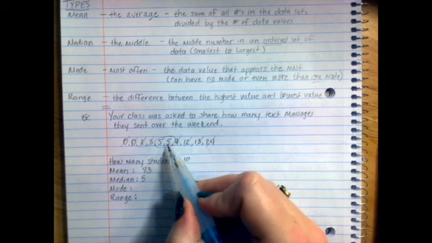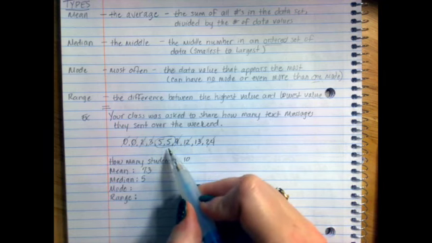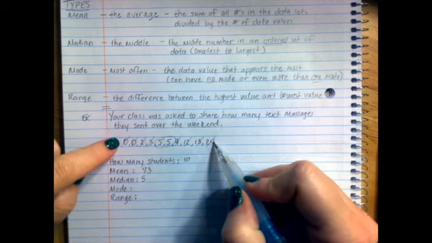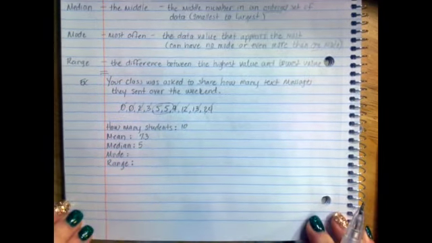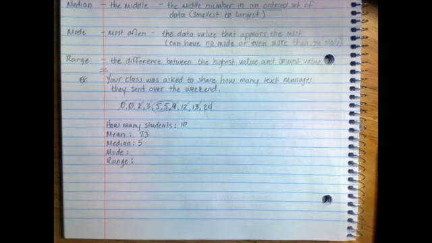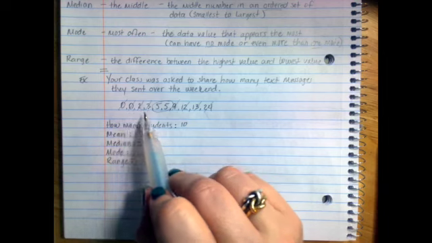Because they were both 5, that's my answer as well. But you don't always get 2 in the middle. At times you'll end up with 1 in the middle, and that is your median.